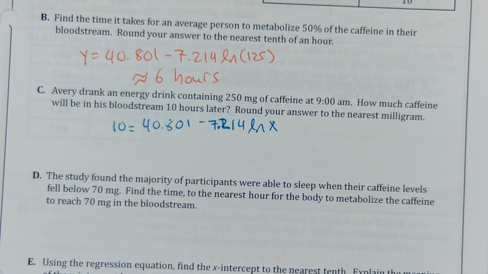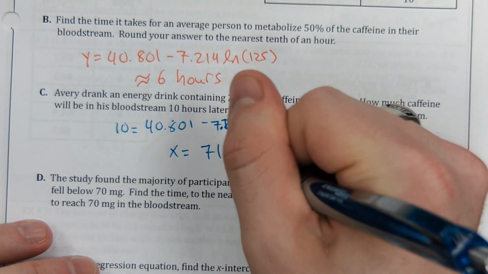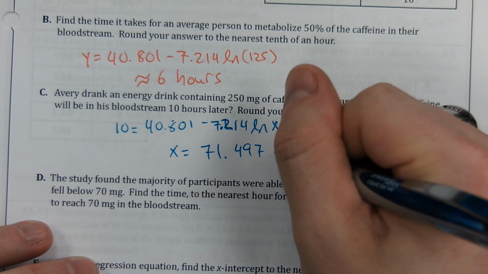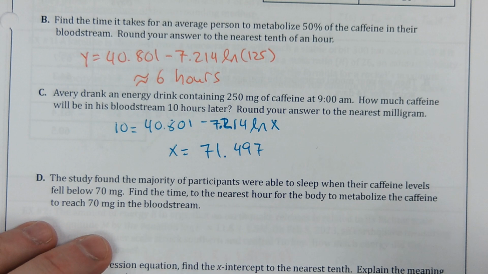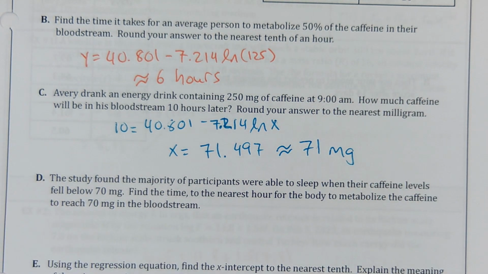Anyway, what we got was 71.497 milligrams, but it says round to the nearest milligram. So about 71. Okay. About 71 milligrams.